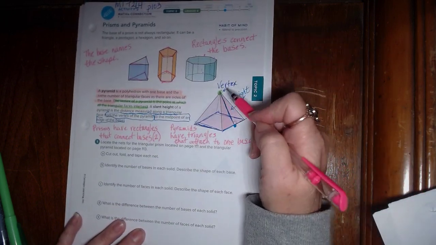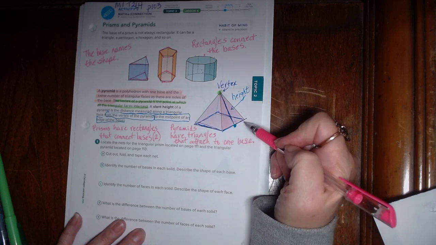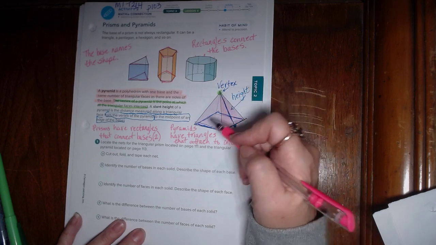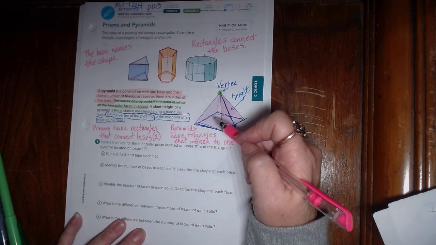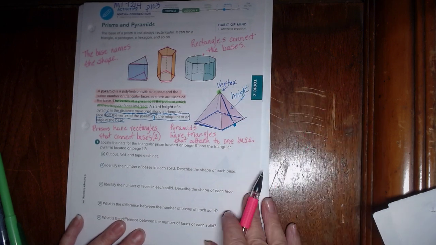This has triangles that meet at a vertex and connect to the sides of the base. So we know it's a pyramid from all of the triangles meeting at the vertex, and the shape of the base is a square, so it is a square pyramid.